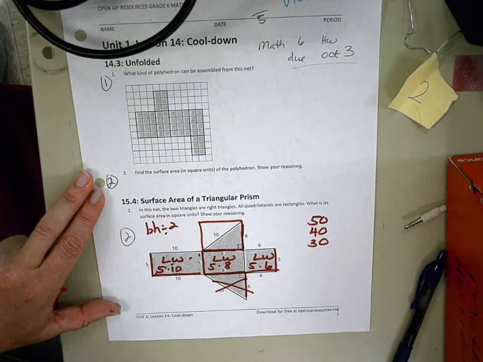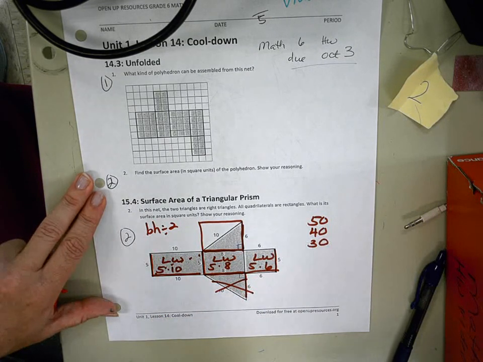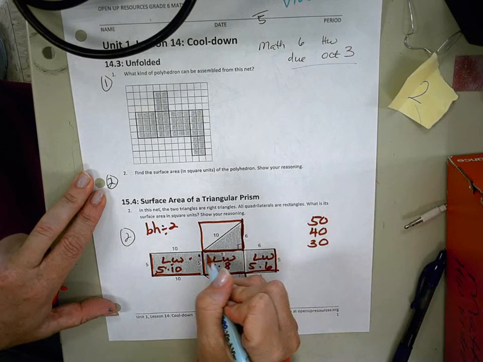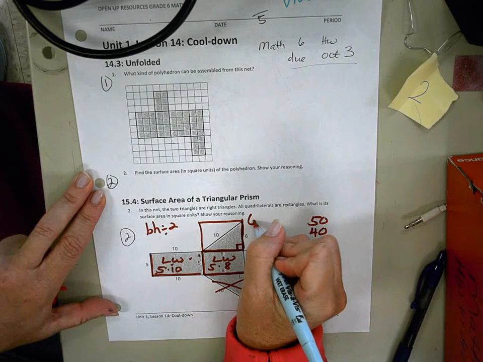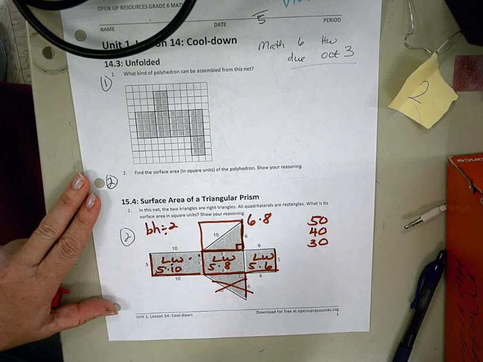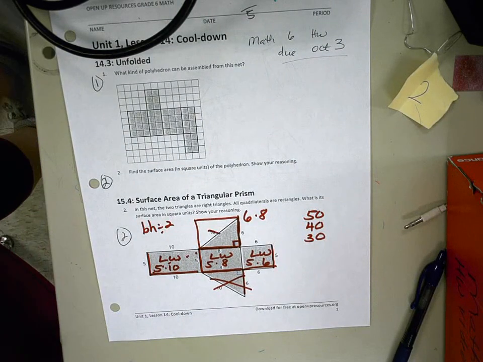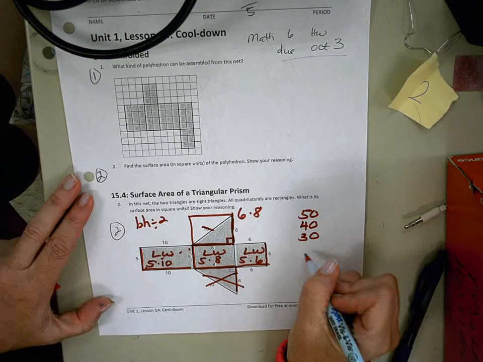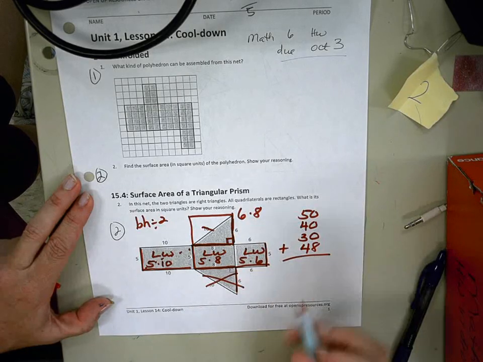So now we've taken this triangle and moved it up here. So really what we're finding is the area of this 4th rectangle. Notice that we have our length and our width. This is our right angle, so this area is 6 times 8. This 10 is a distractor. Because it is a diagonal, it is not your length or your width. So 6 times 8, 48, and then we would add our areas up.